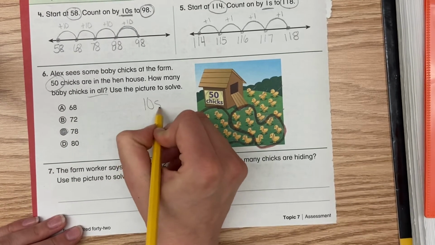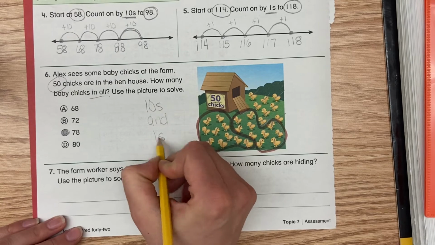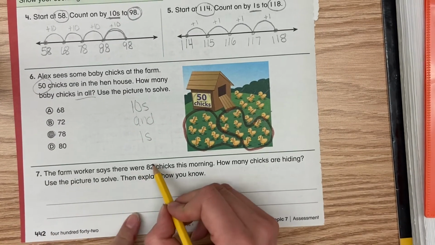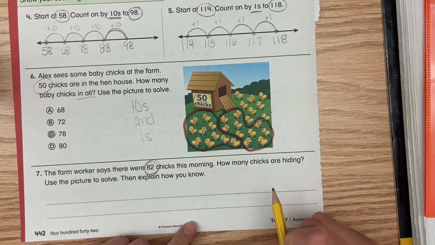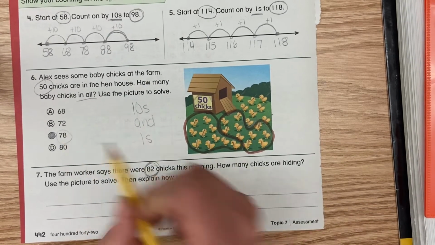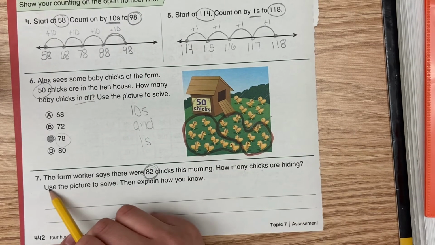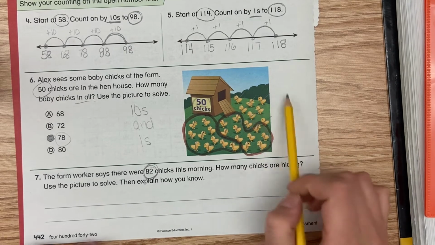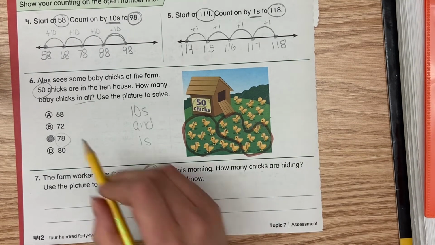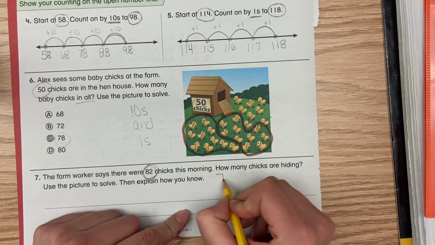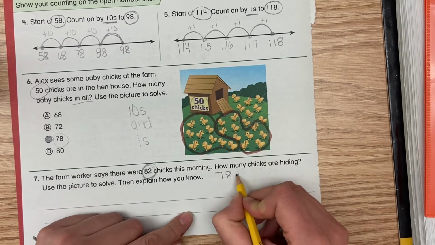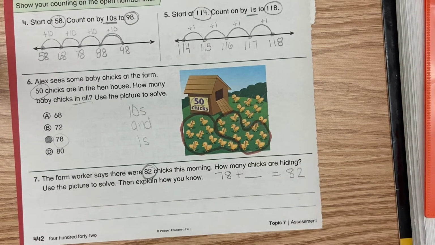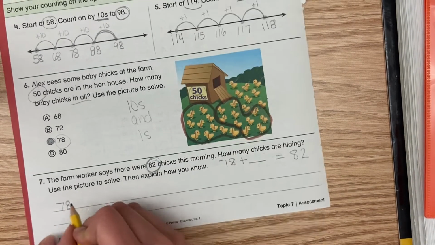I counted by tens and ones. Now for number 7, it says the farm worker says there were 82 chicks this morning. But I only counted 78. How many chicks are hiding? Use the picture to solve. Then explain how you know. So there must be some hiding here that we don't see in the picture. Well, I know that I have 78. How many more do I need to get to 82? So you can actually write an equation for this problem.